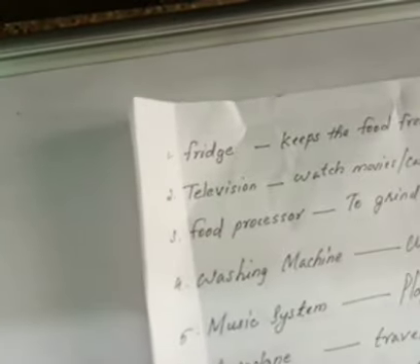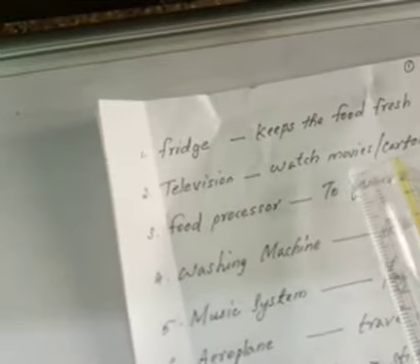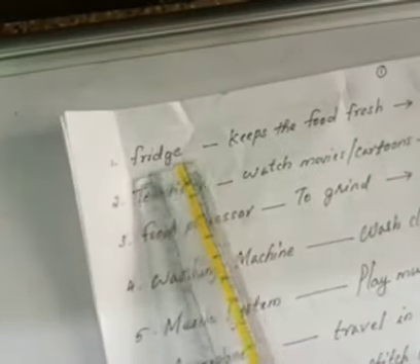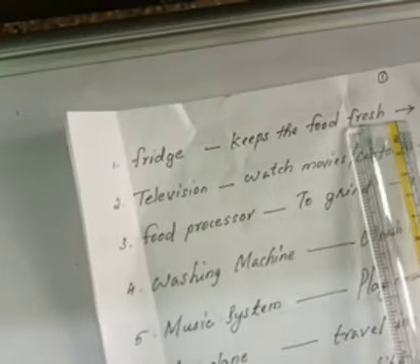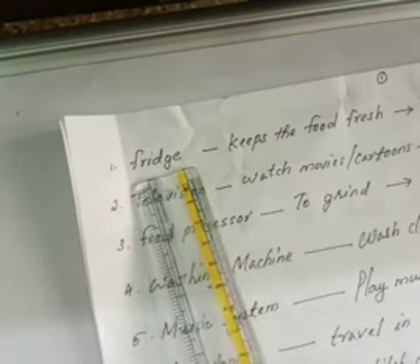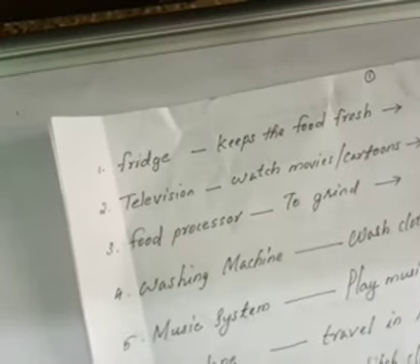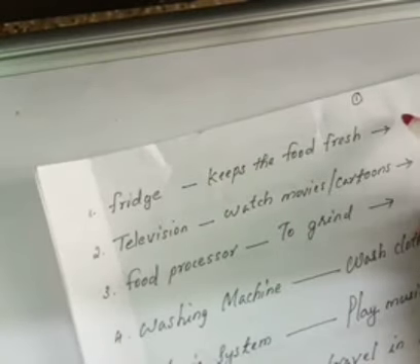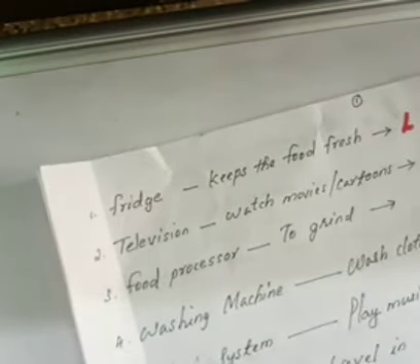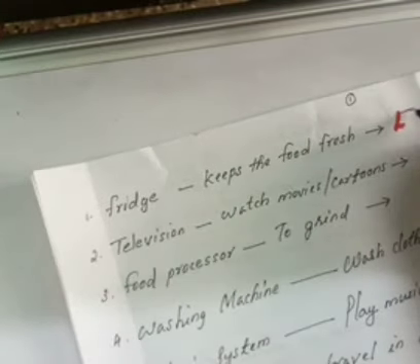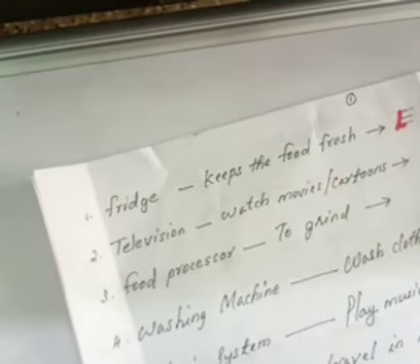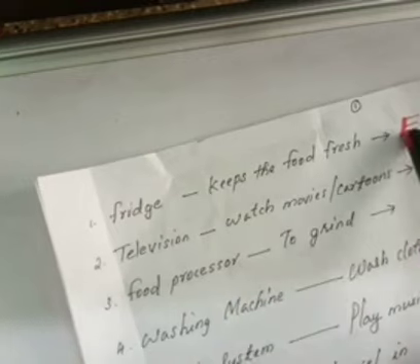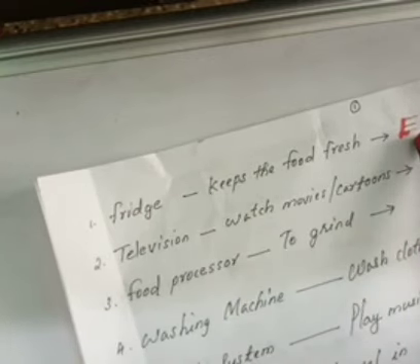Let me show you the different patterns. Before that we can revise once again all the points mentioned here. The fridge keeps the food fresh. What is the use of this fridge? Keeps the food fresh. And which kind of power do these machines need? Fridge needs electricity. Instead of writing the full spelling, I wrote it here, letter E.